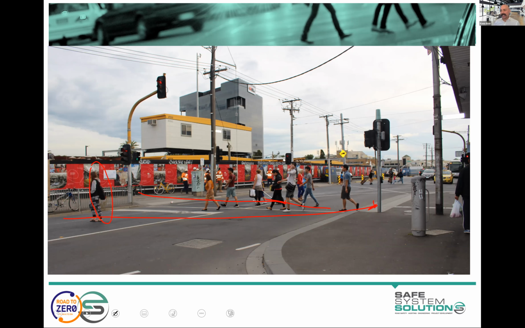But the use of pedestrian fencing for me is what you do in very, very rare scenarios. I'm not a fan of pedestrian fencing at all, but occasionally it can be beneficial.